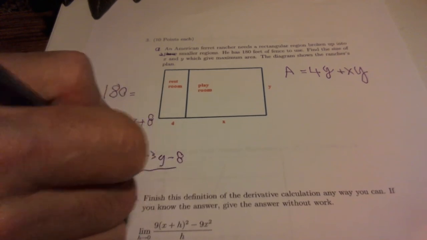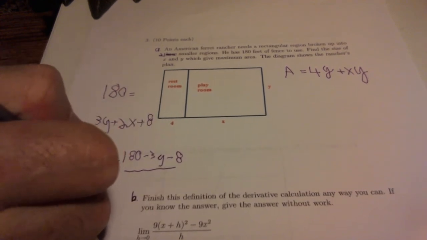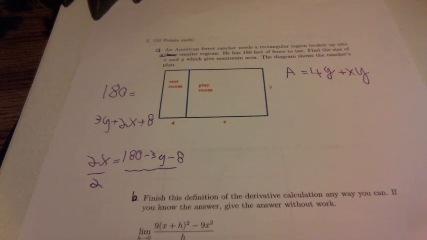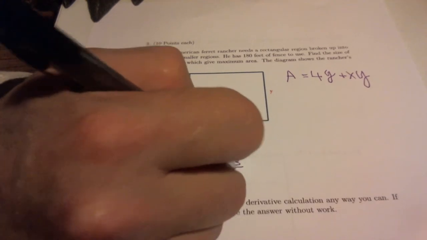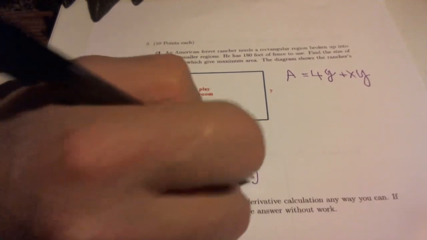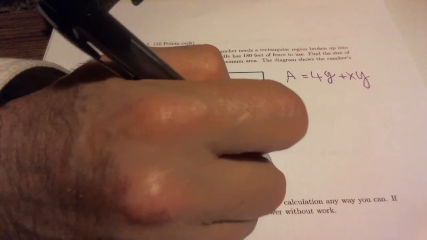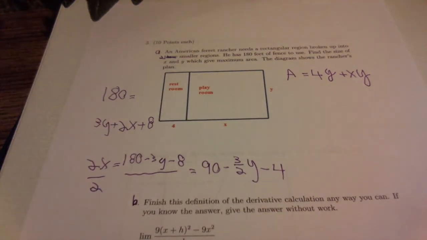Divide everybody by 2. And I've got a substitution for x. And that's going to be 90 minus 3/2 y minus 4. Well, 90 minus 4 is 86. So it's 86 minus 3/2 y.